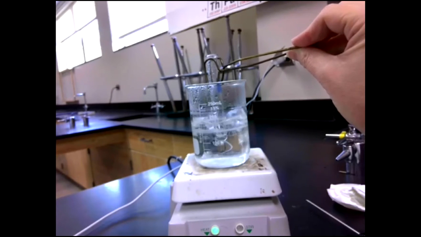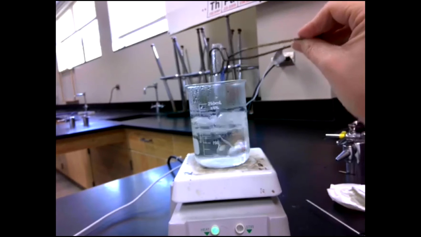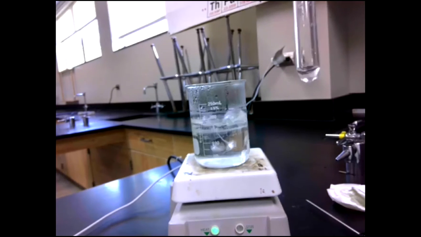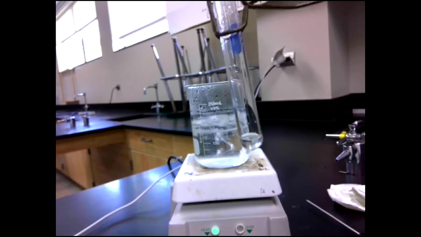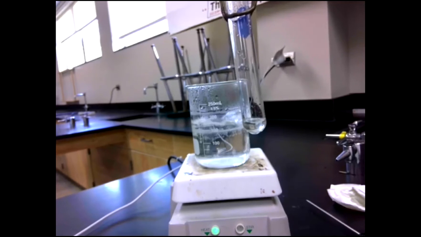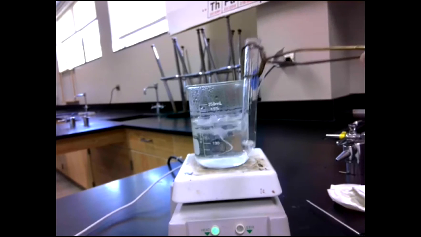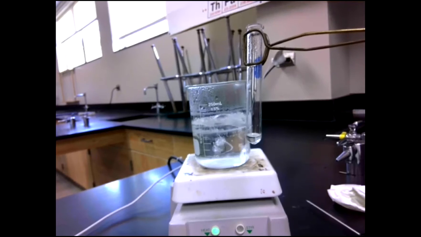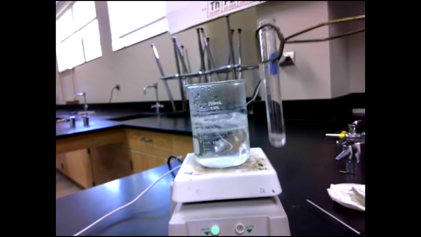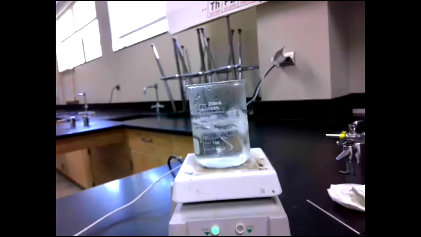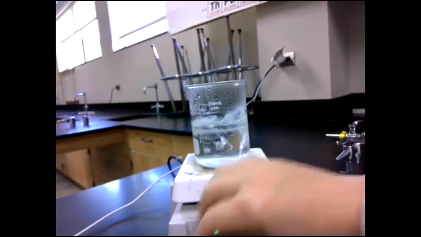Yeah, so it didn't even take a minute. Totally liquefied, completely melted. And again, we don't know its actual melting temperature, but we know that it melts lower than 100. And in the world of chemistry, that's low melting. So we just say that it melts at a low temperature, or it has a low melting point. I'm done with that.